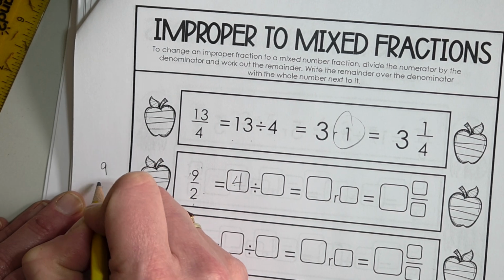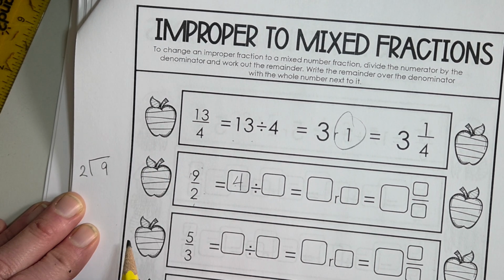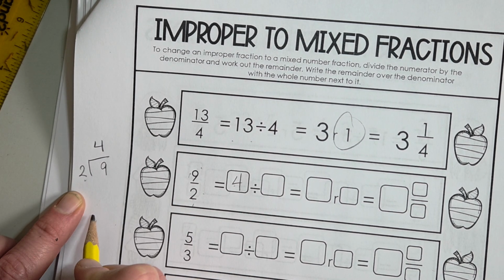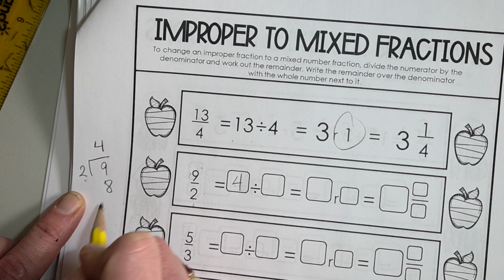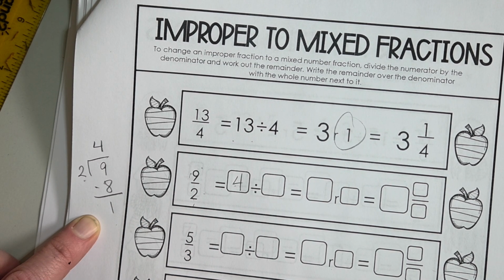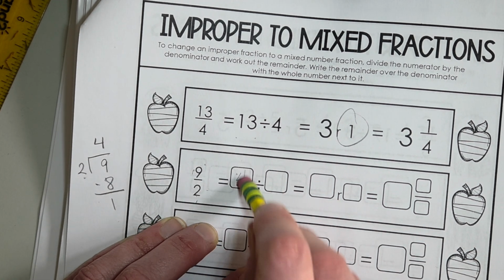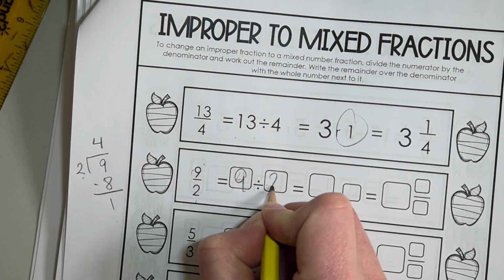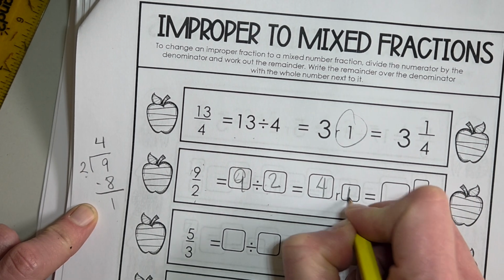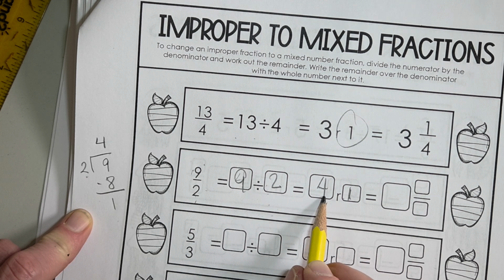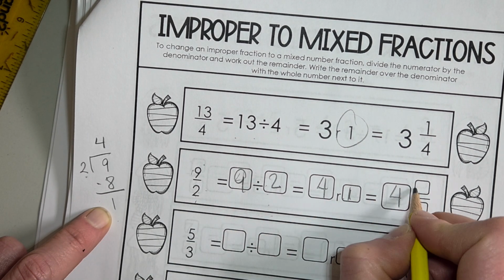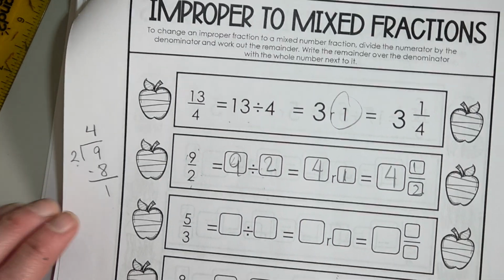We can do our little box. 9 divided by 2. 2 times 4 is 8. How many are left over? We have 1 left over. Oops, my gosh, I should have written it. Sorry. This is where I'm supposed to write 9 divided by 2. Okay, so 9 divided by 2 equals 4 with a remainder of 1. So if it's a remainder of 1, that means we have 4 and a remainder of 1 half.